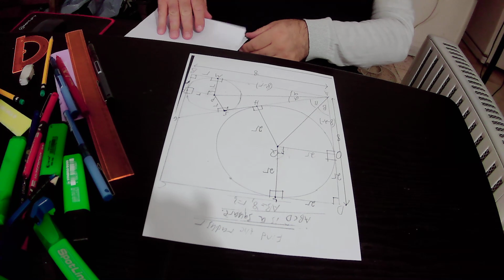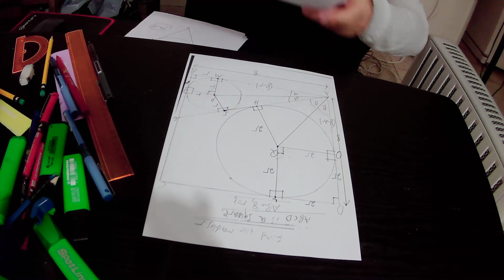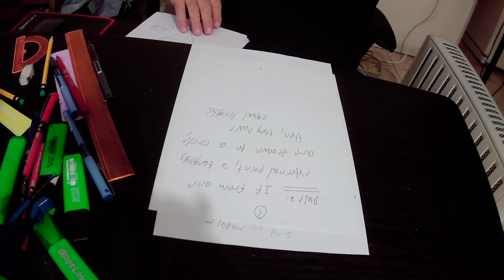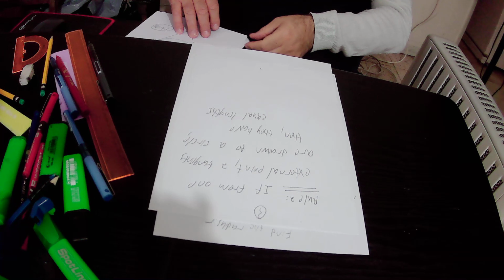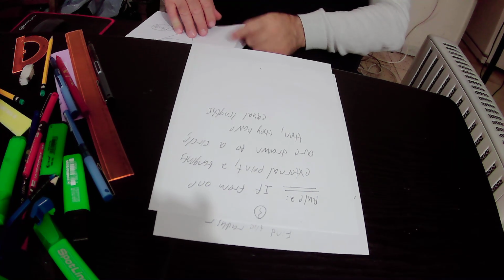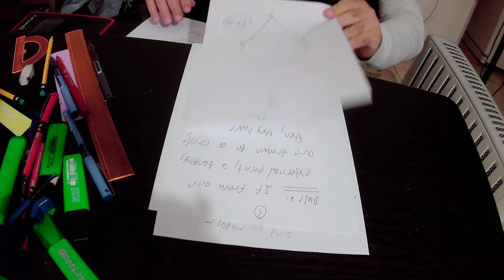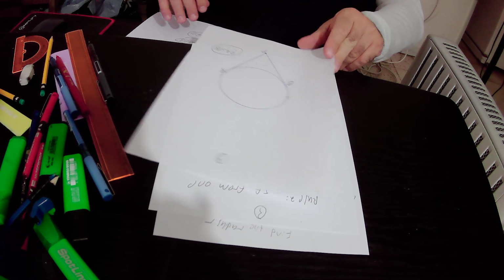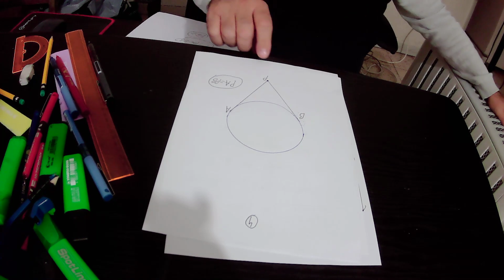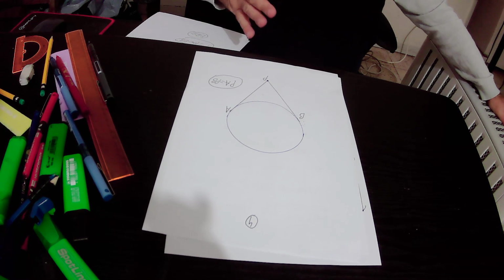And I also presented to you rule number two. Rule number two states that if from one external point two tangents are drawn to a circle, then they have equal lengths. So what is the meaning of rule number two? If we have this circle, the external point of this circle is point P. So why is point P an external point?